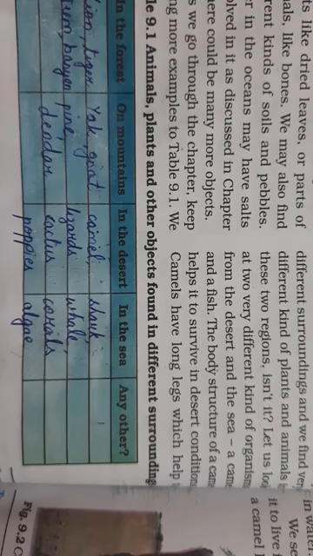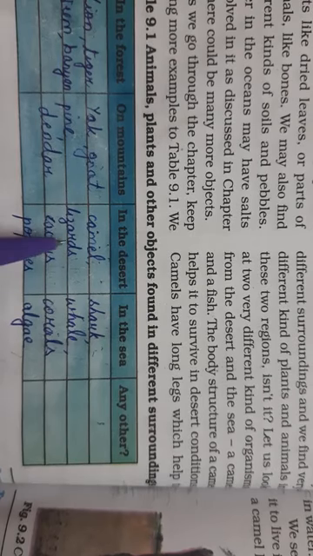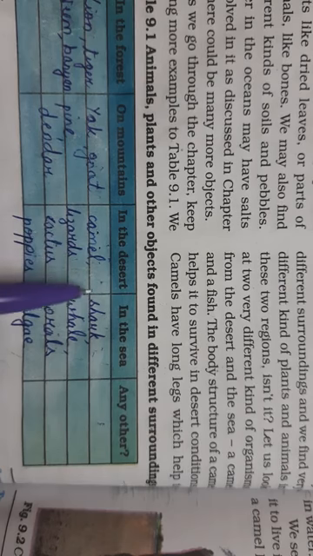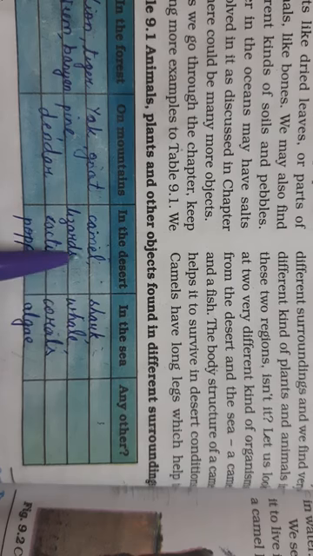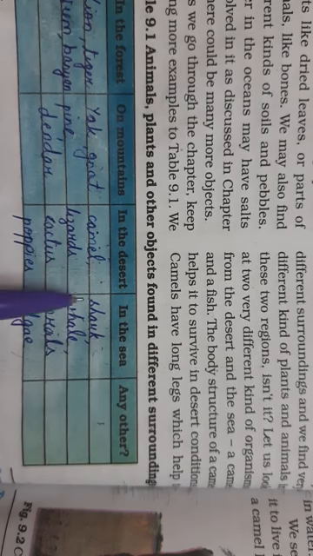Good morning, students. I hope you all have completed this table. When you were completing this table, did you notice that the organisms in these two columns are very different from each other? The organisms are different. The surroundings in which these animals live are also different.